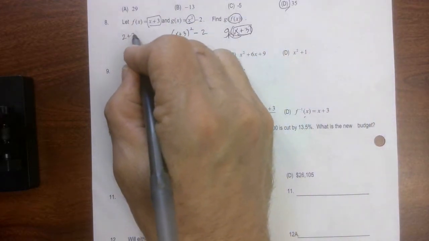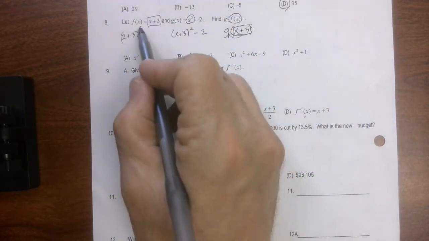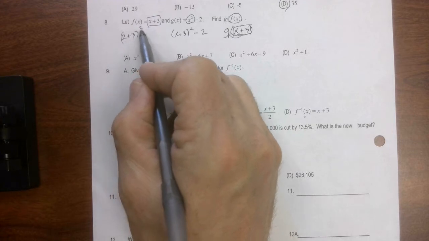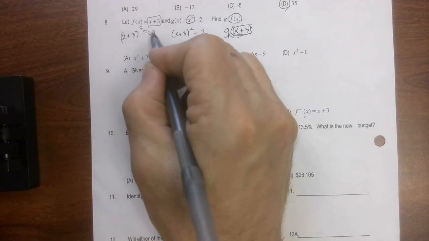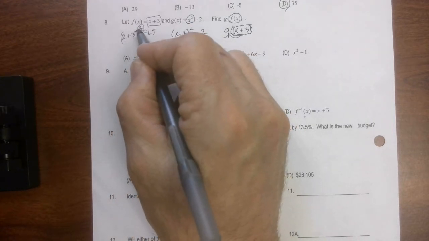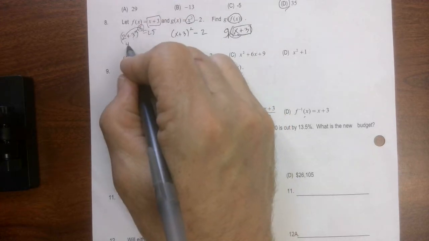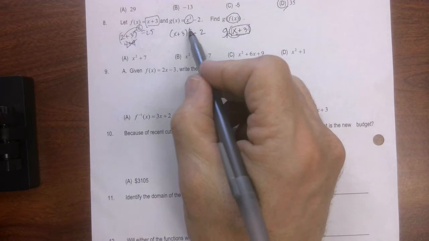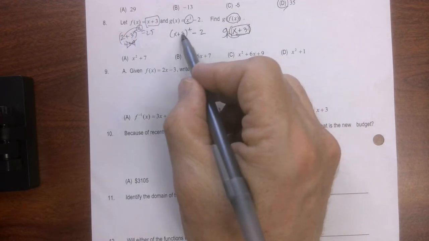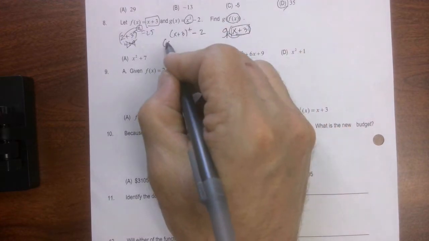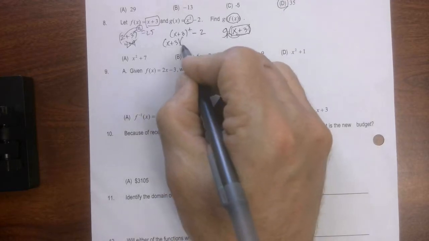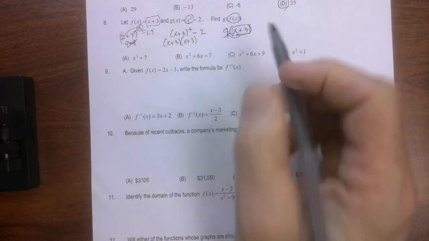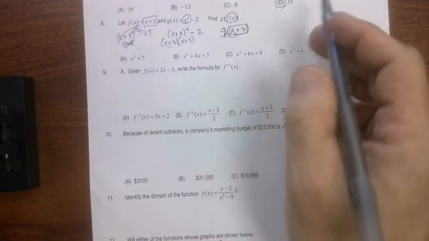Back in the old days, you were taught, don't you dare, remember, 2 plus 3 is 5, 5 squared is 25. We know this is 25. Don't you dare square that individually. That'd be 4 plus 9, which does not equal 25. So I'm saying don't distribute that squared to these two things. This is actually a FOIL problem where you have to literally square it. So I'm going to FOIL this and put my answer up here.